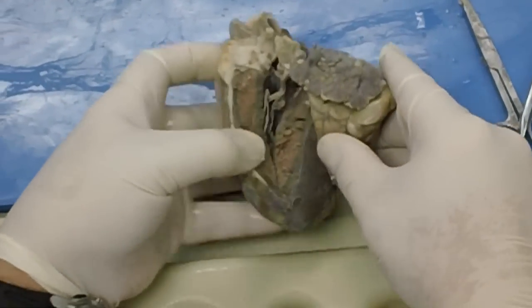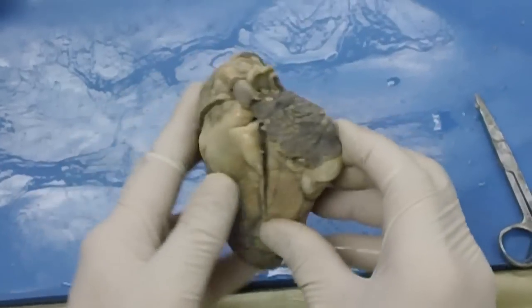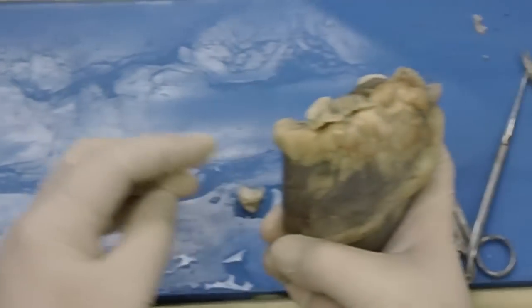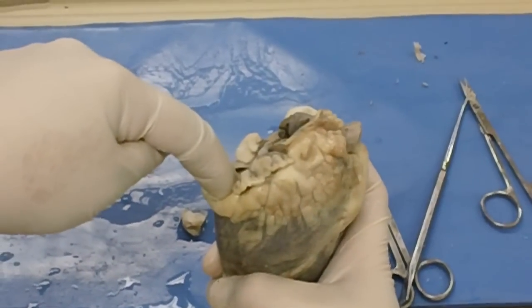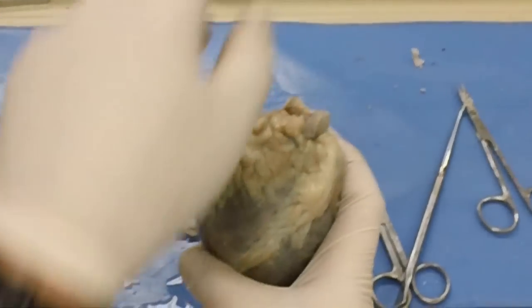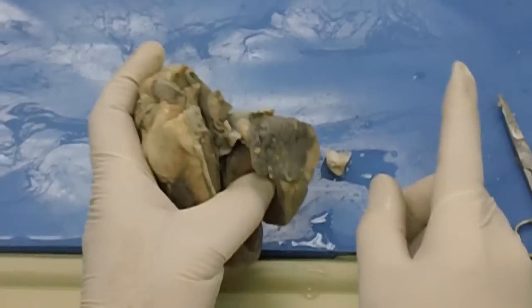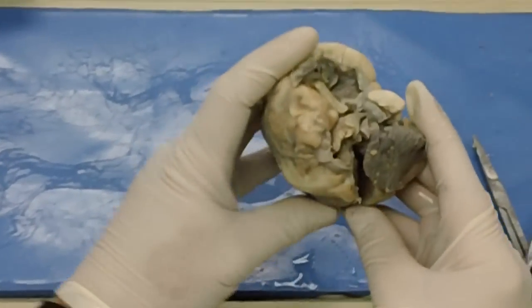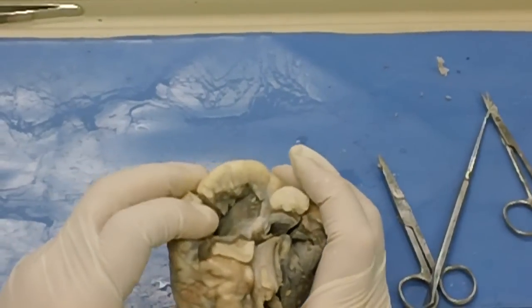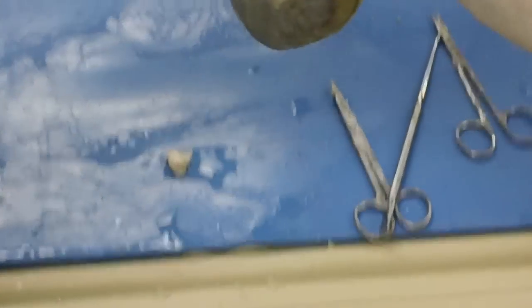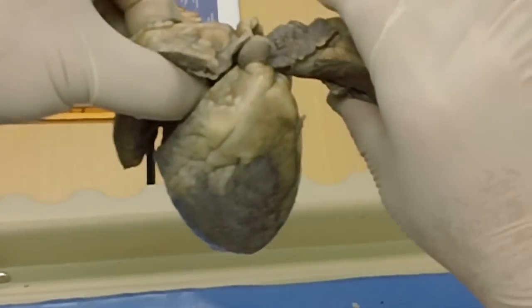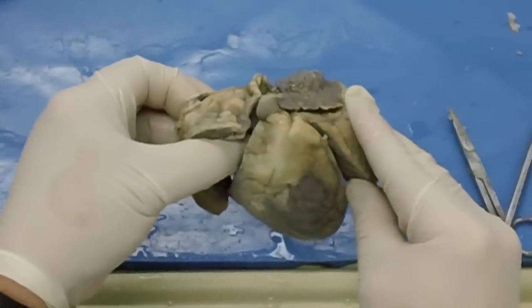So it's kind of a V-shaped direction of blood flow on both sides. Comes in, right atrium, shoots out the pulmonary artery. Comes in, left atrium, shoots straight up into the aorta. So that's the way a heart's dissected, so you can see all the different parts. Does that make sense? Yeah. Okay.